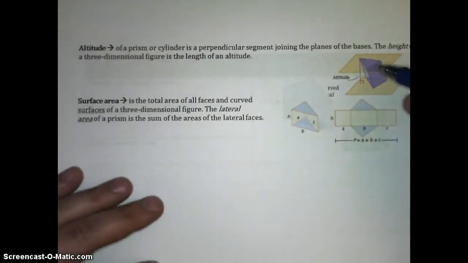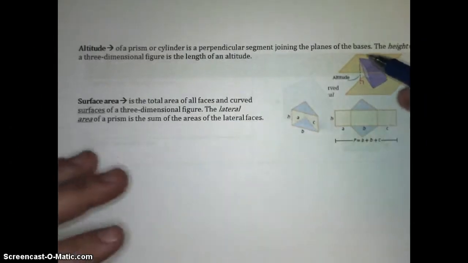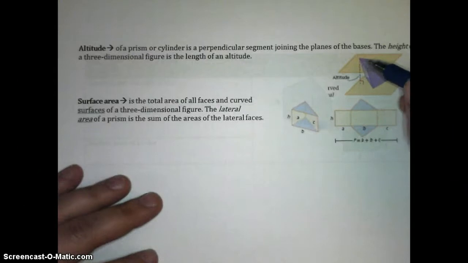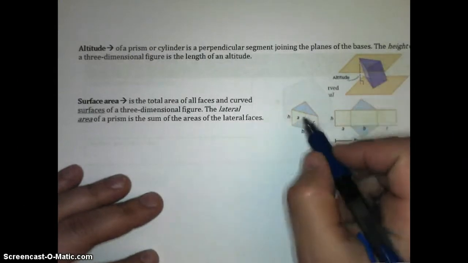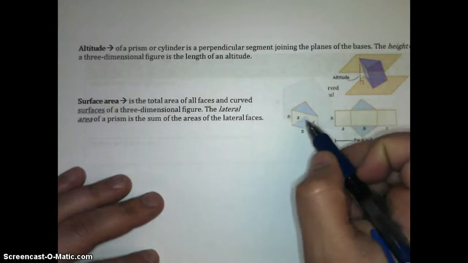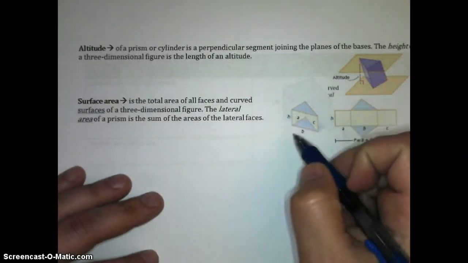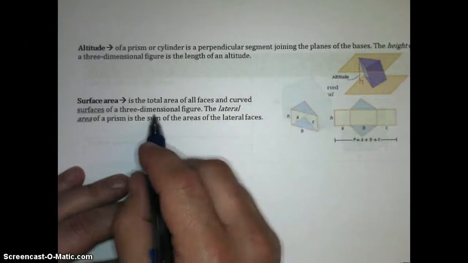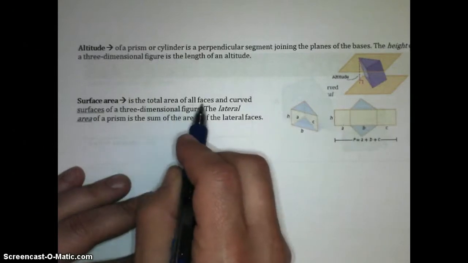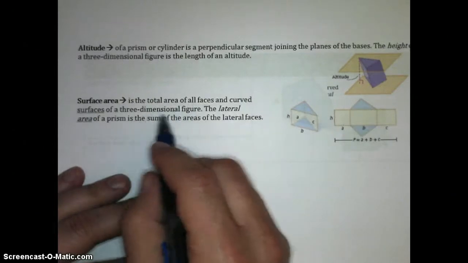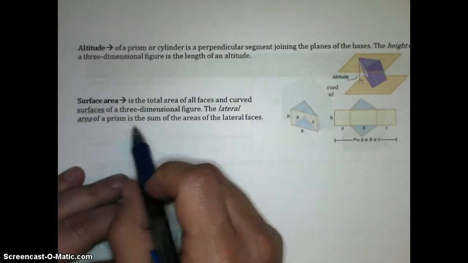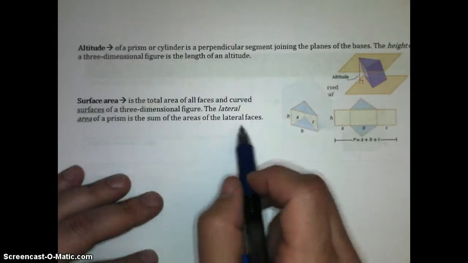The altitude of a prism, altitude kind of means height, the altitude of a prism or cylinder is that perpendicular segment joining the planes of the bases. Most of the time we will be dealing with right prisms, and so the altitude will be along an edge of a prism. The surface area, then, is the total area of all the faces and curved surfaces of three-dimensional figures. The lateral area of a prism is just the sum of the areas of the lateral faces.